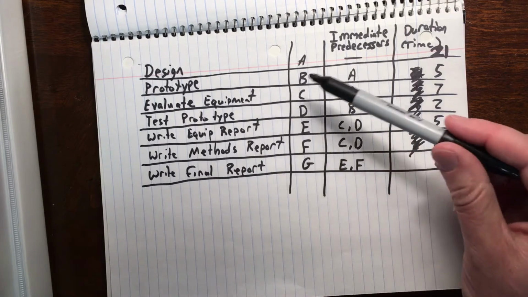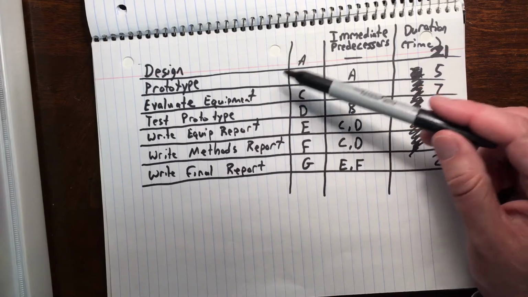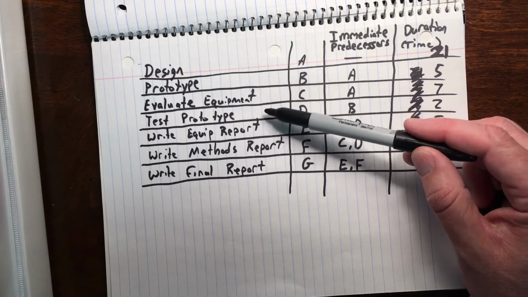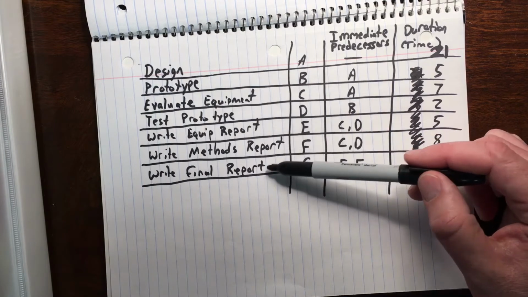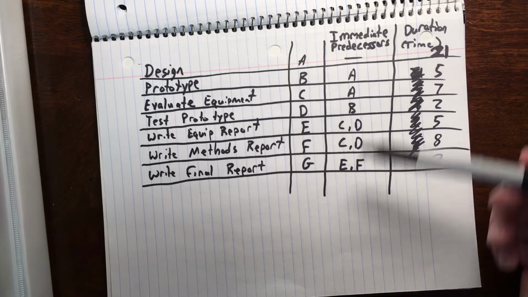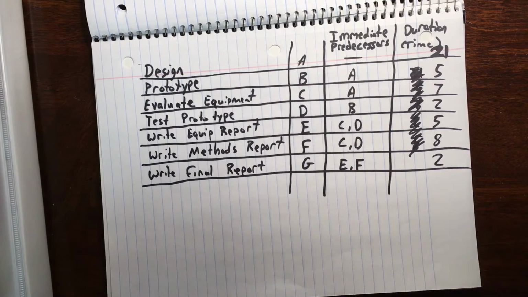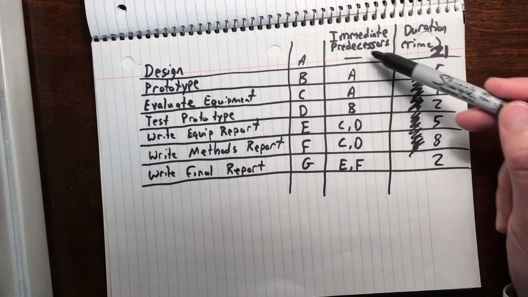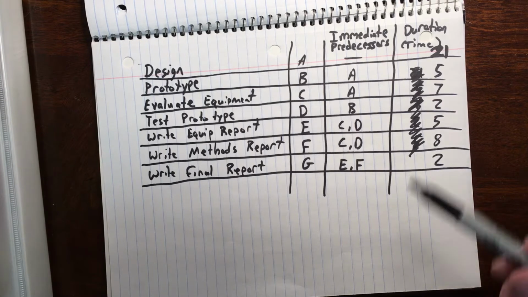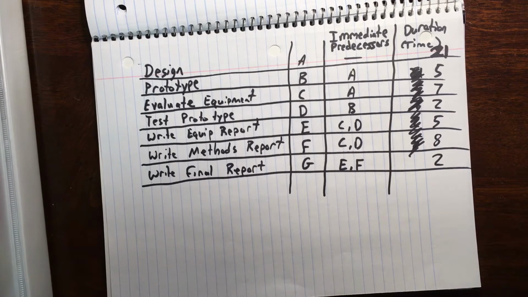We're going to design the project. We're going to do the prototype, evaluate the equipment, test the prototype, write the methods report, write the final report. Certain things can be done in parallel. Others are burst activities. Others are merge activities. We can tell that by who the predecessors to each activity are. And we have the time it takes to do each activity.